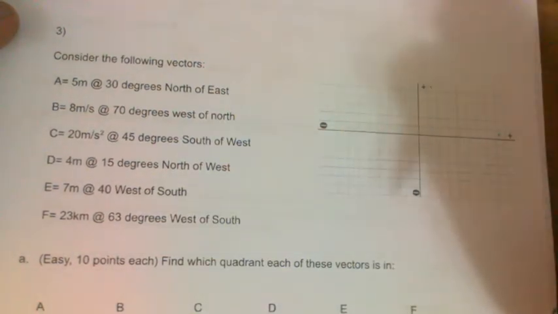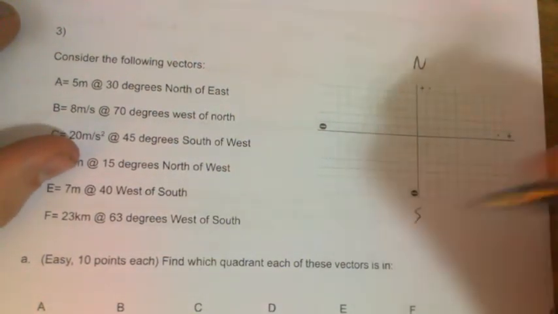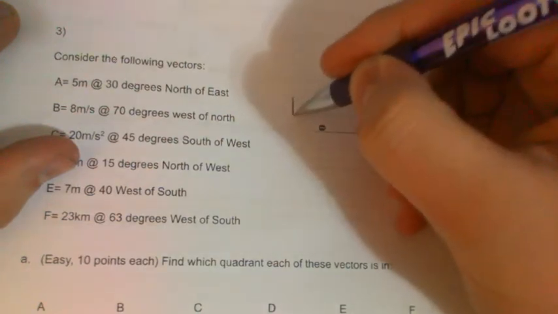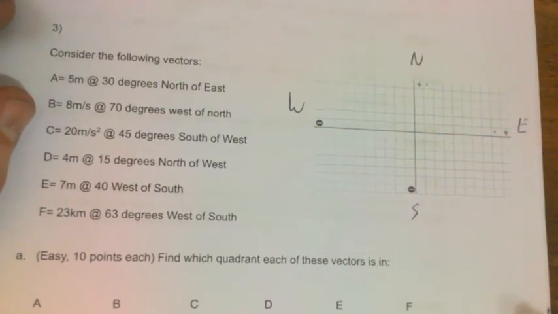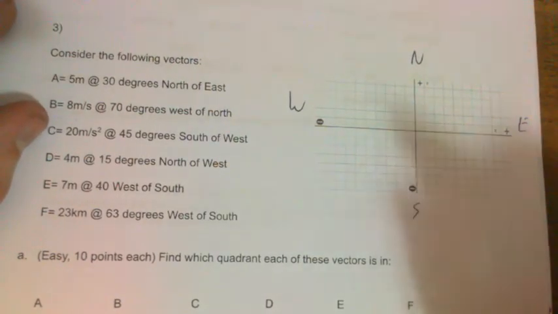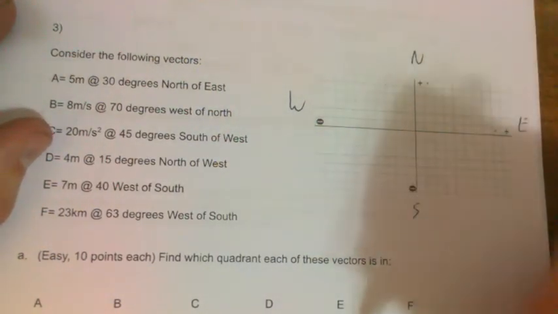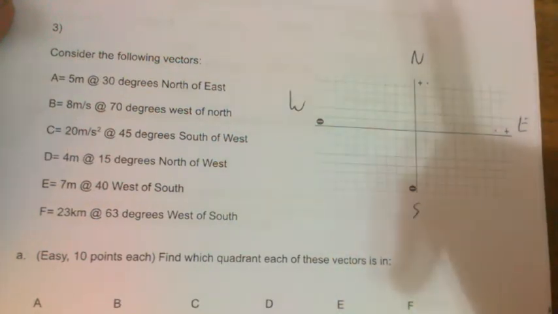So I'm going to go ahead and draw these up. North, south, east, and west. You don't actually have to solve this, but I am going to do it because it'll make visualizing this stuff easier. Reminder, by the way, we'll get to that in a minute, I guess. So let's go ahead and draw these first.